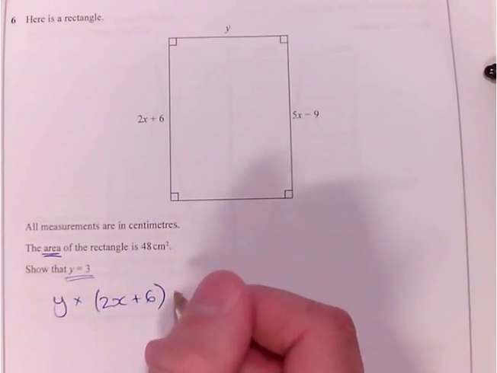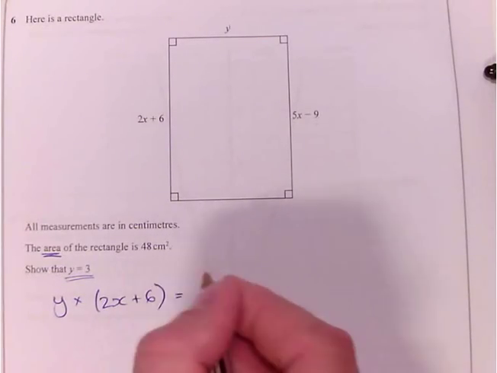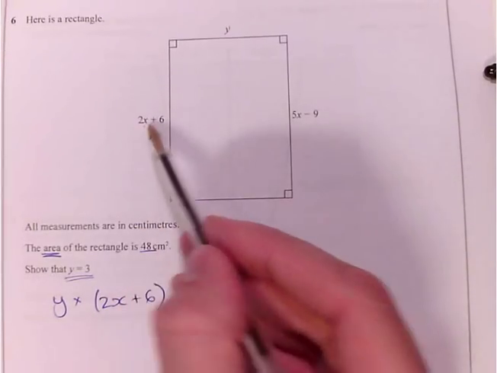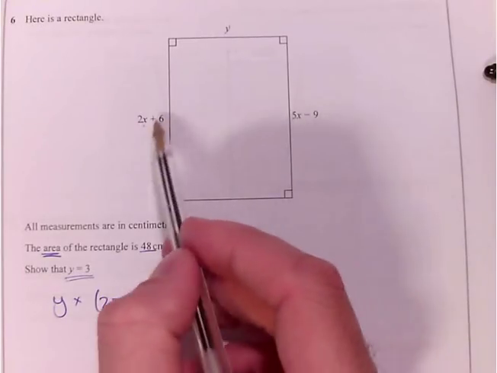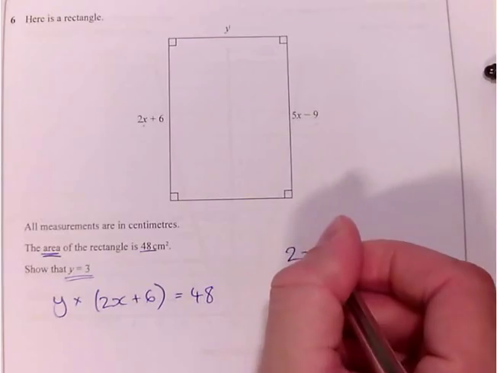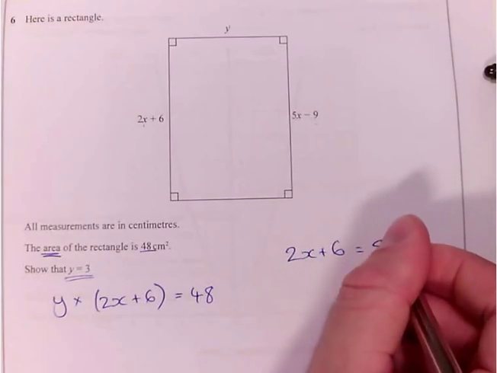I don't know what x is, but I do know it all equals 48 centimetres squared as the area. Now I notice that these two are different. Well, on a rectangle, these two sides are the same length. So I know that 2x plus 6 must equal 5x minus 9.